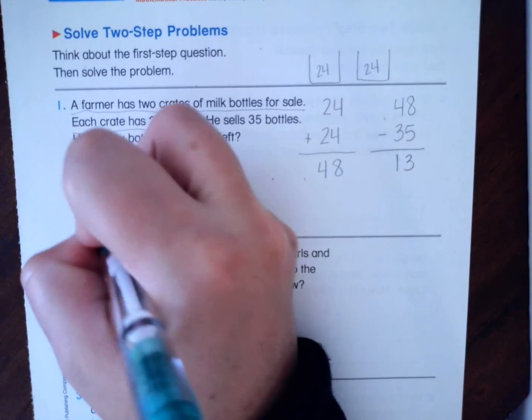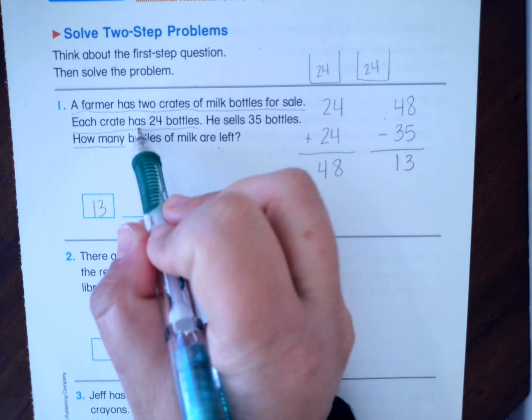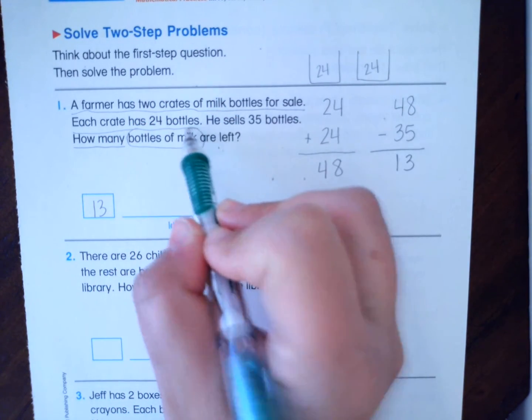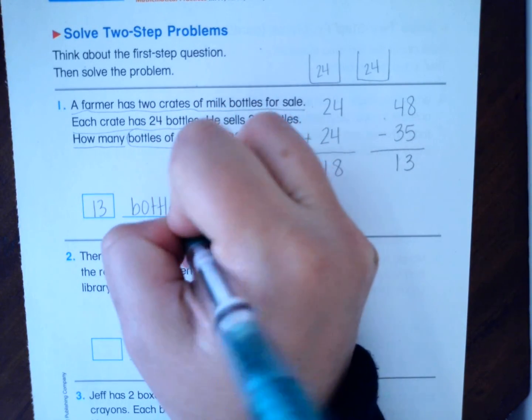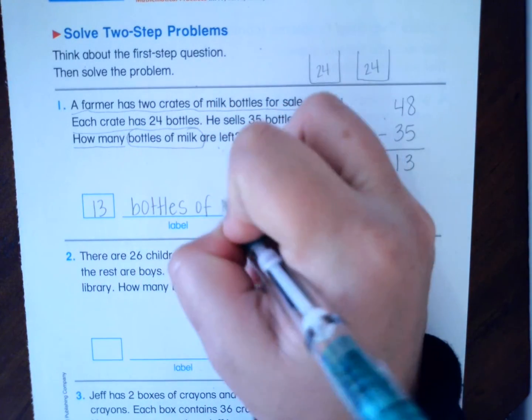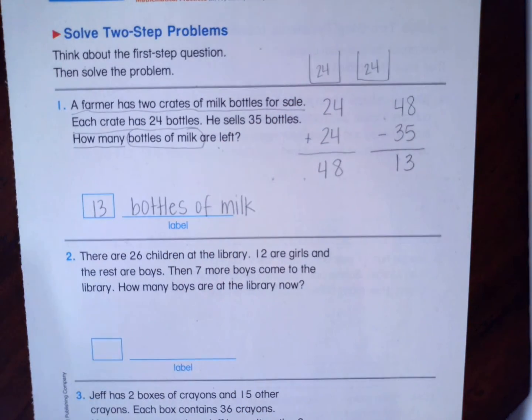Now, our label is technically bottles of milk. You could just write bottles, that would be fine. Or you could write milk bottles. All right, give you a minute to catch up. And let's keep on going.